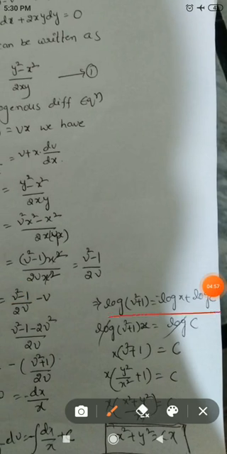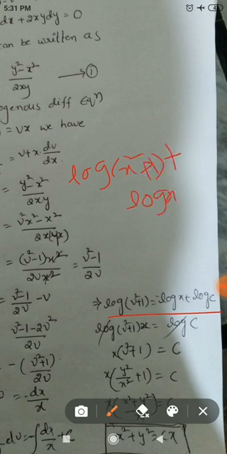So log(v² + 1) equals the integral of 1/x dx. What is the integration of 1/x dx? It is minus log x plus log c. So log(v² + 1) = −log x + log c. If we transpose minus log x to the right side, we get log(v² + 1) + log x = log c. Here it is log m plus log n, so we can write log(x(v² + 1)) = log c. Both logs cancel, and the remaining term is x(v² + 1) = c.